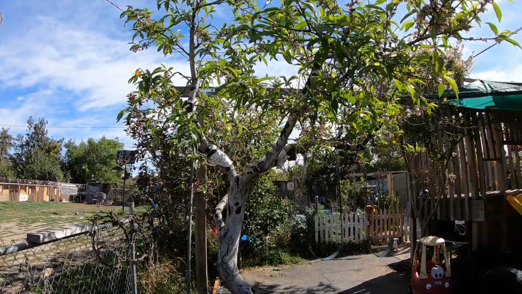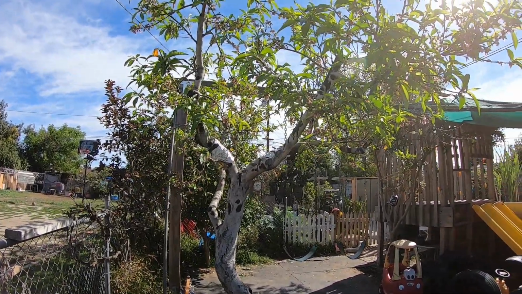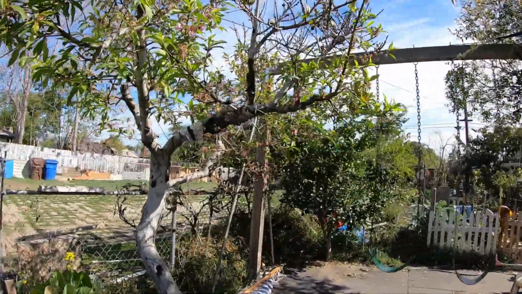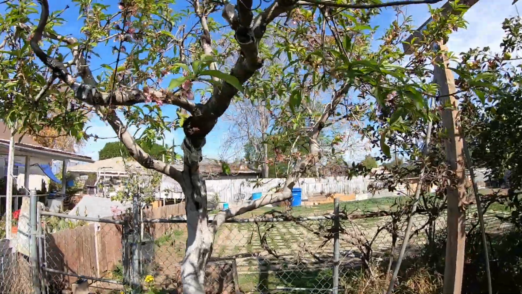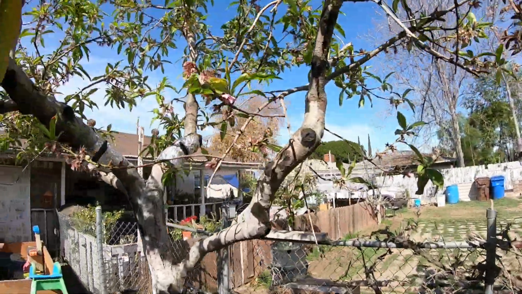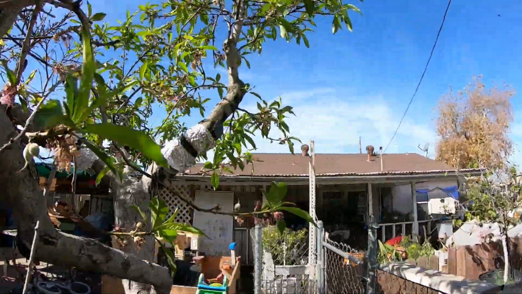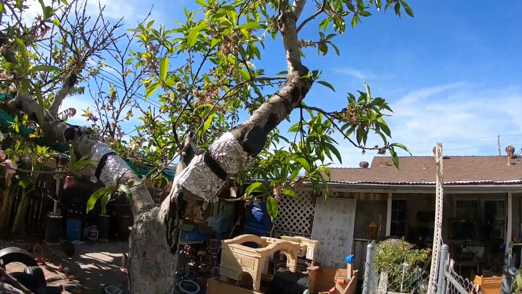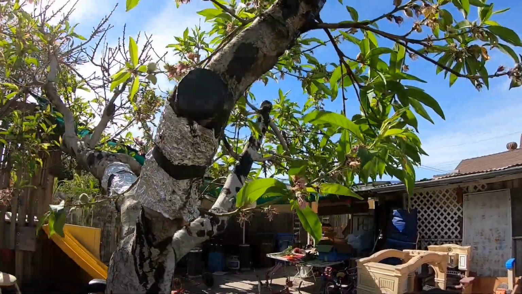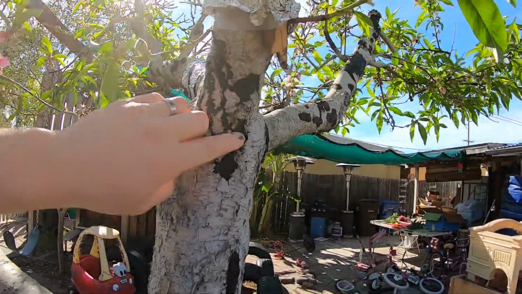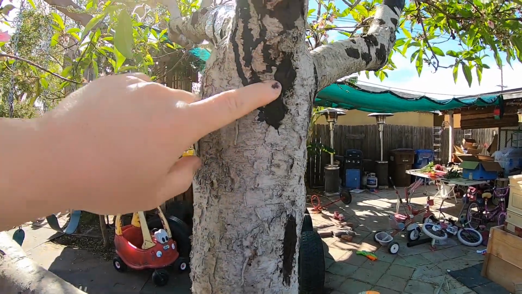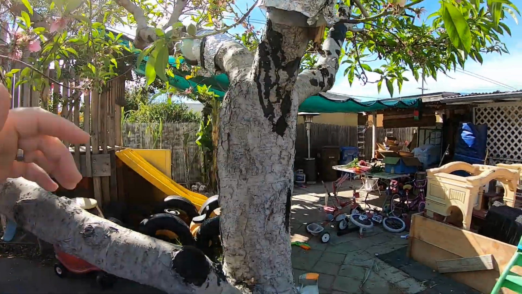Good morning, everyone. So this video is going to be an update on my peach tree that had a branch that was dying. I don't want to say an infected branch, but it had a bunch of holes. It's the one that came from right here. It had a bunch of holes on it, so a lot of bugs, insects, burrowers, whatever you want to call them, they were living in it.